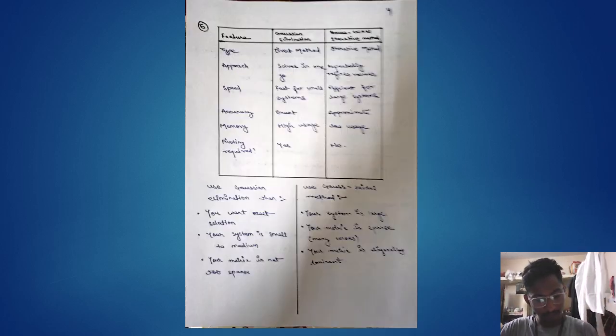The fifth question is: compare the Gaussian elimination method with the Gauss-Seidel iterative method and explain how to select the appropriate method to solve simultaneous linear algebraic equations. This is the differentiation between the Gauss elimination method and the Gauss-Seidel method.